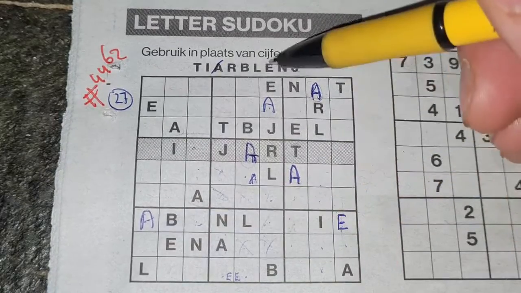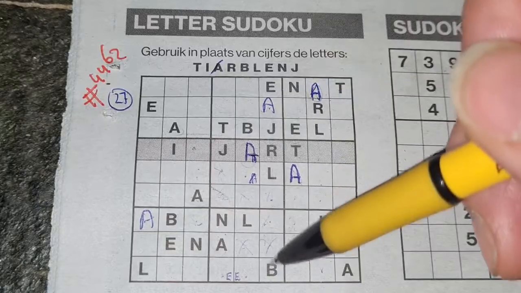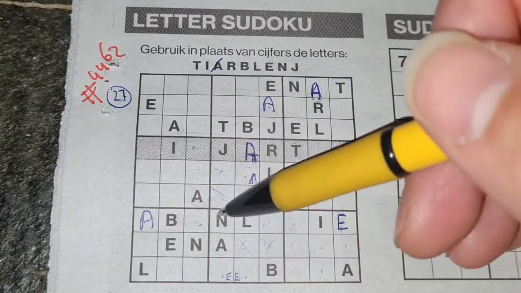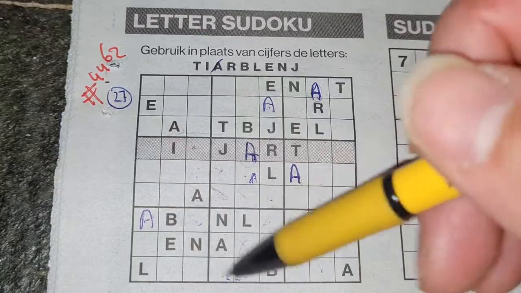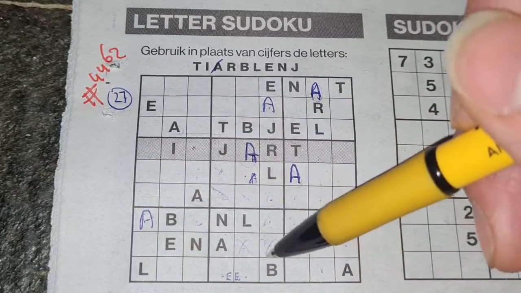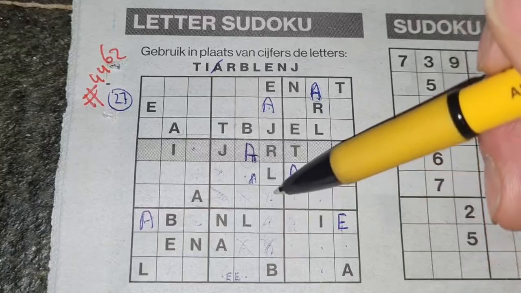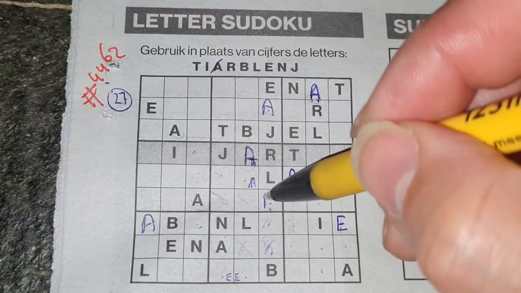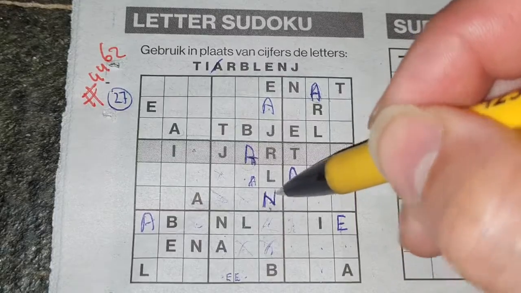1, 2, 3 missing letters in this column. One of the missing letters is an N. We have an N in this big square. So no N in these 2 boxes. So 1 box left for the N in this column, should be there.